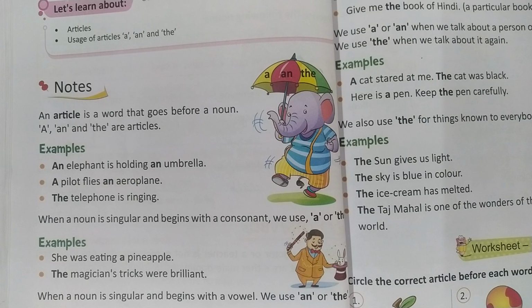Now, these articles can be classified into two categories. One is definite article and the other is indefinite article. Now, what are definite articles? When do we use definite articles? We use definite articles when we are speaking of a person or thing that we have already referred to, or for things which are known to everybody.